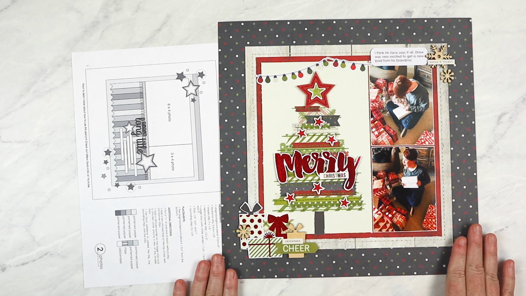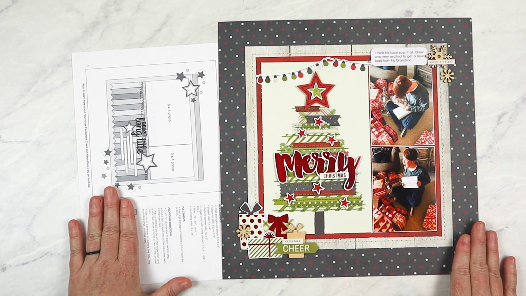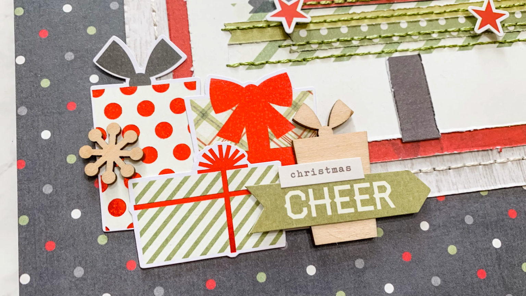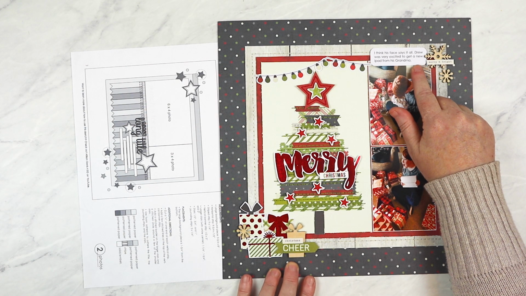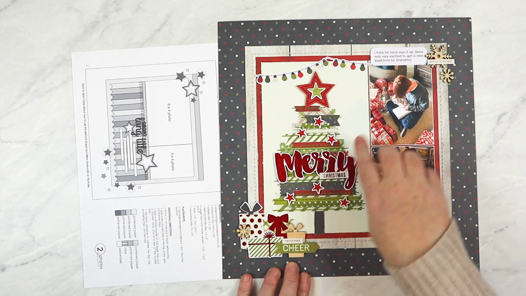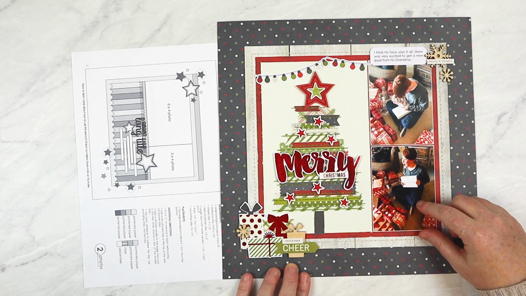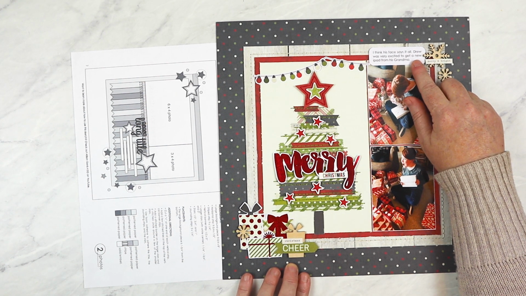My embellishments are in the same general area as the stars on the sketch, but I changed them to fit my theme. In the bottom corner, I used a grouping of presents under the tree with a little wooden snowflake and some word stickers. In the top corner, I have two wooden snowflakes and my small journaling block. I didn't want to place my journaling over the tree, so I moved it up to the corner. I didn't have much to say because the expressive photos say enough. The corner was a great little spot to add that little bit of journaling.